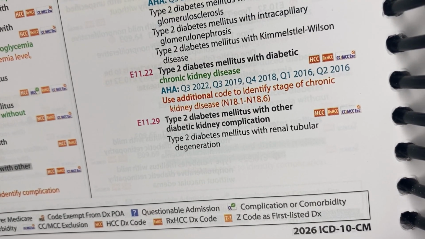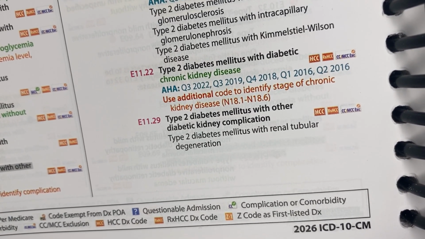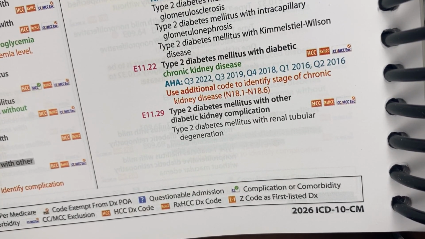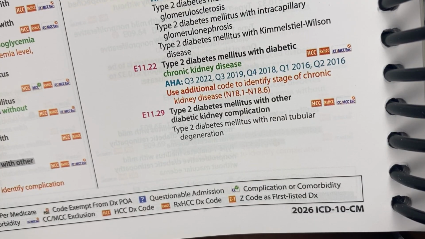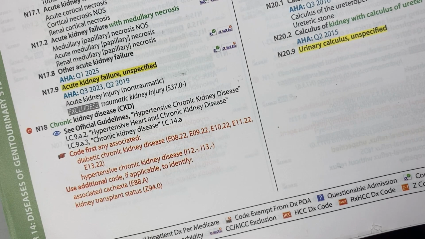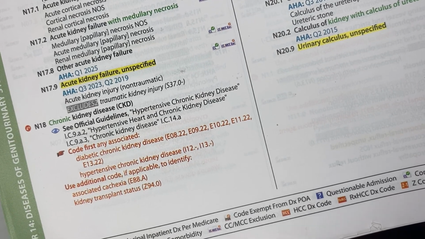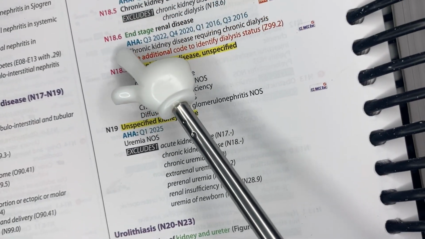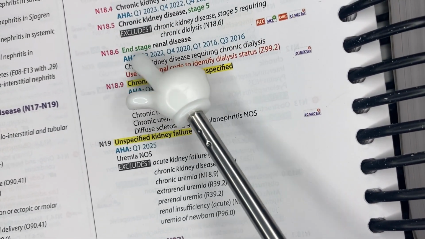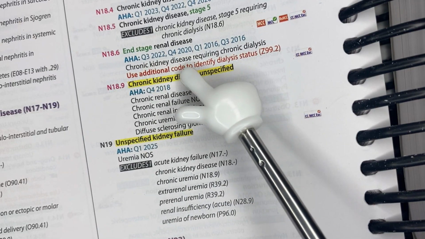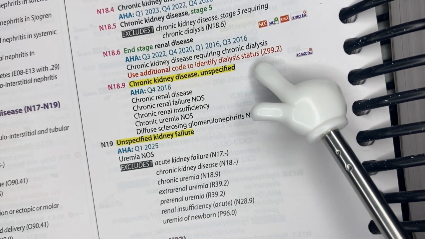So now that we have all of our codes, we have our end stage code, our hypertensive code, our heart failure code, and now we have the diabetes code. Even though we thought we were done there, we're not, because looking at our instructions, if we go back to the N18 code, which is the N18.6, it also tells us to use additional code to identify dialysis status.